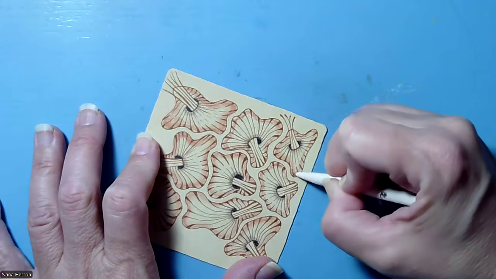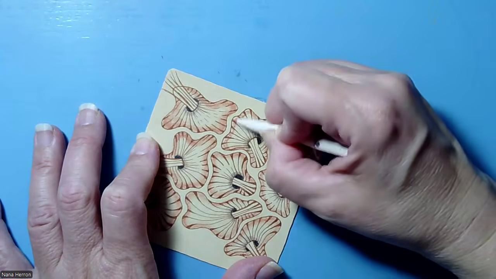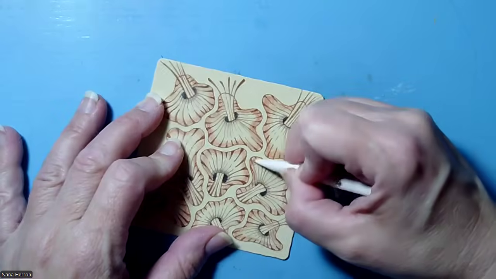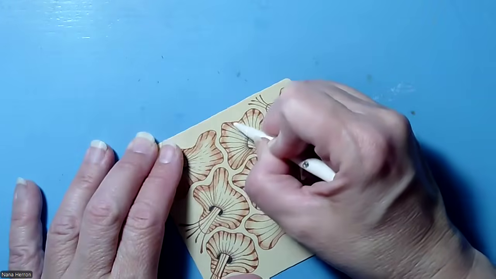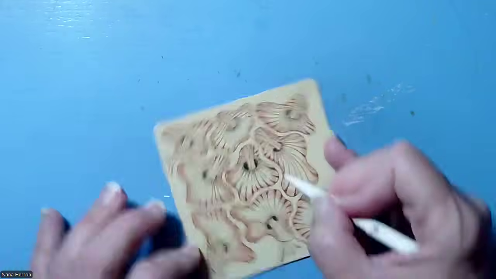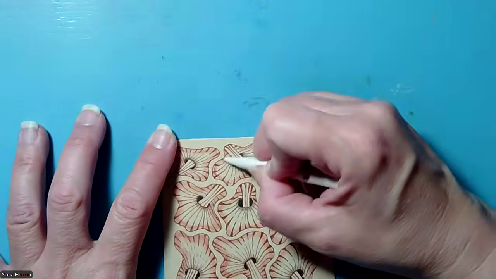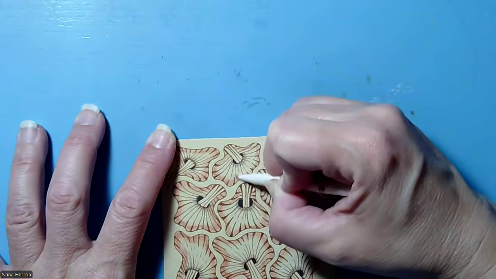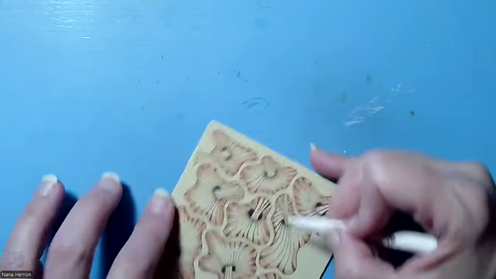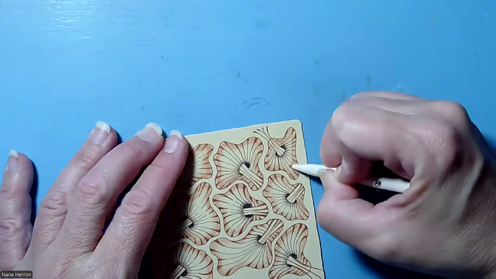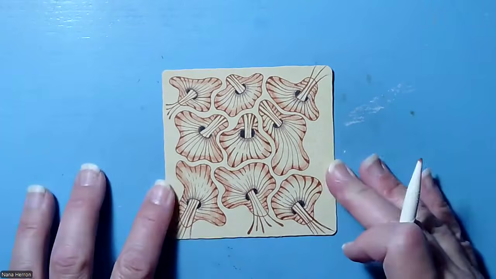Working my way around so you can see it when it smooths out. It's got this really nice mellow look to it. Nice and smooth. A lot of rotating because these shapes go in a lot of different directions. And I think, let me just double check, I think I got them all like that.